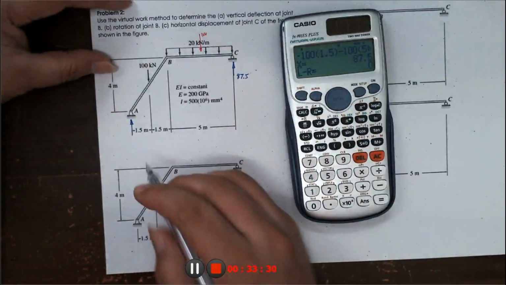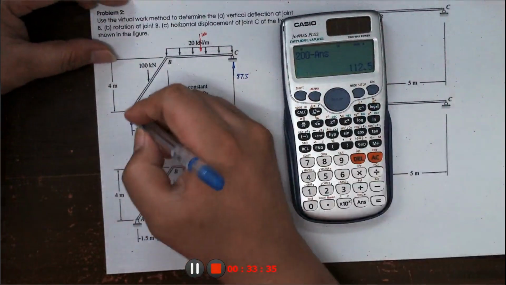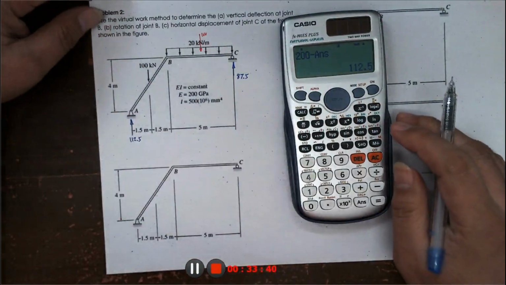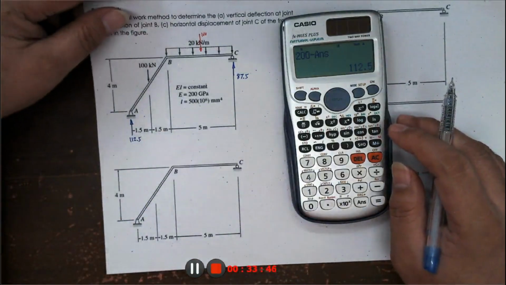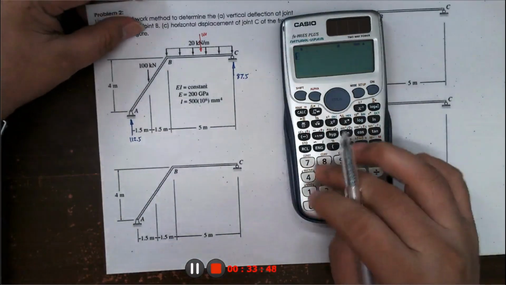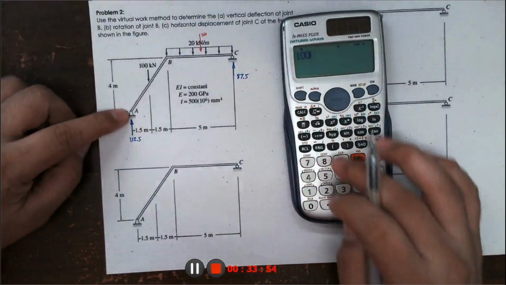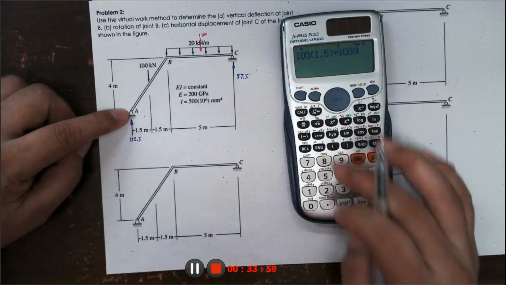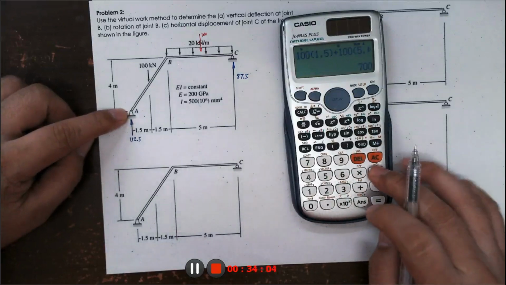And 200 na yun. 200 minus answer, you have 112.5. Okay. 100 times 1.5 plus 100 times 5.5 divided by 8.